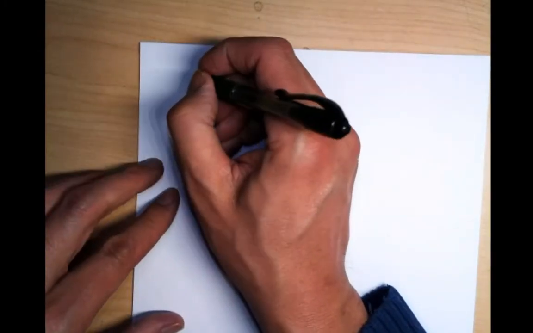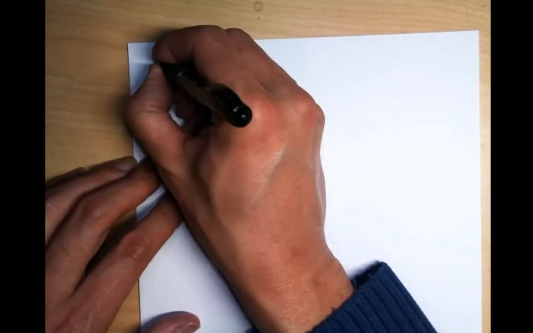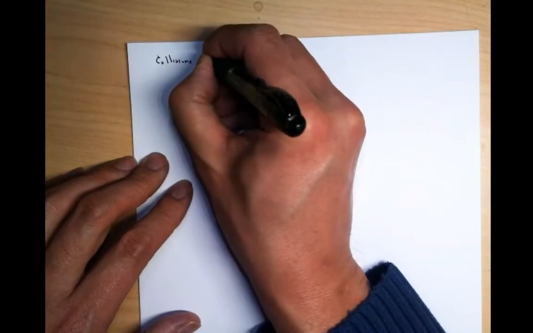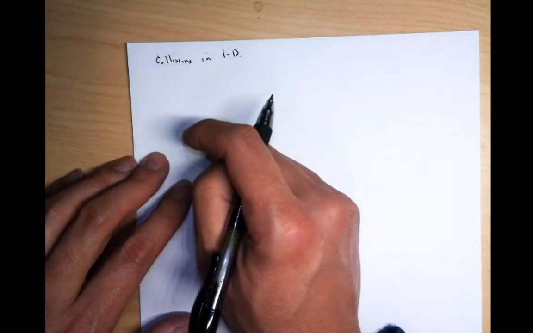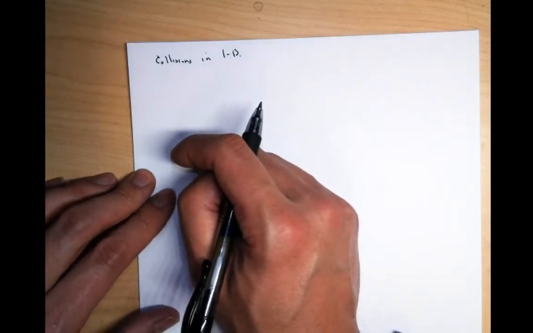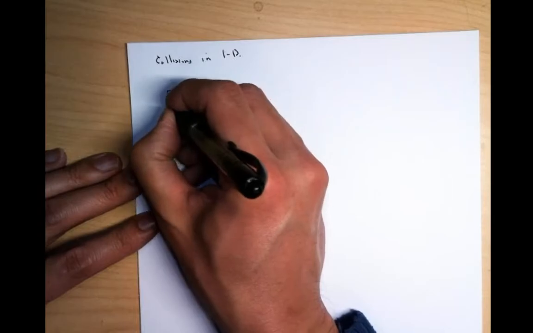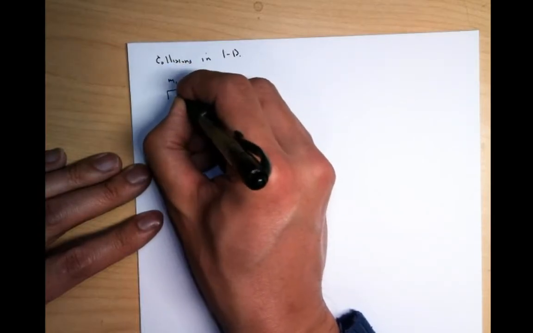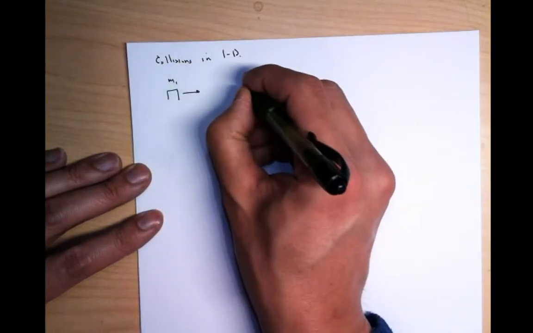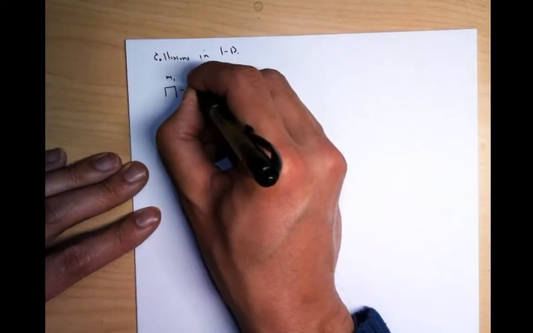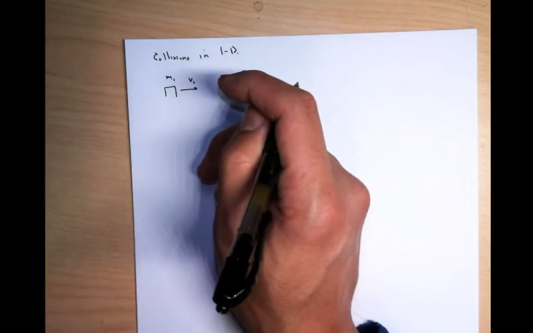So let's talk about collisions in one dimension first. If we consider two masses, m1 colliding with some other mass, m2, moving with v1 and v2, say, for instance.